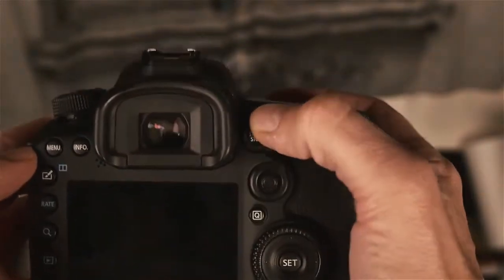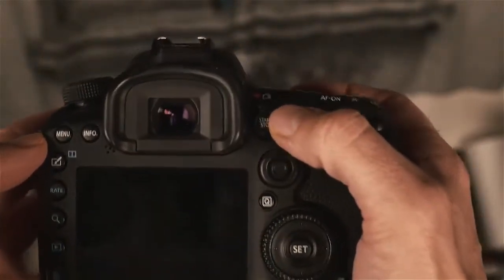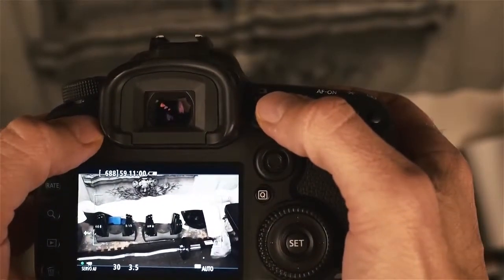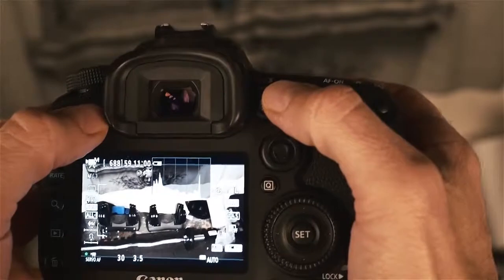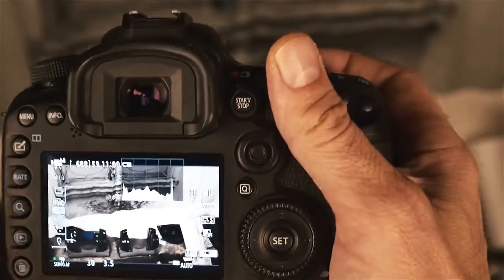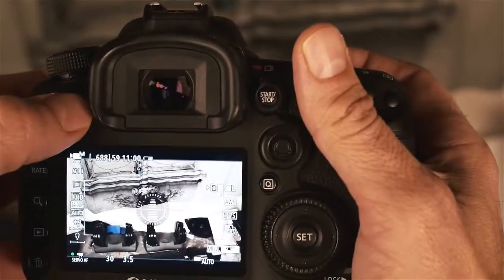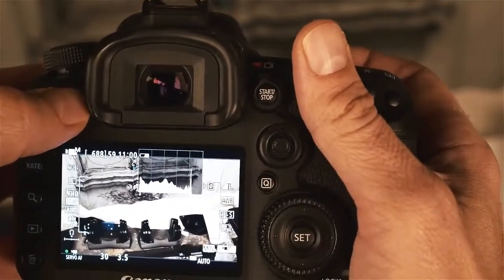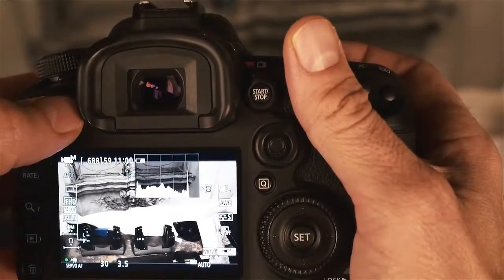Oh, speaking of the info button, if you're in live shooting mode and you hit the info button, you can scroll through different displays. That's how it took me a while to figure out how to get the histogram. I can't figure out how to move it, but the info button will give you different options: the level, the histogram, which I think is very nice. My GH4 actually has that.